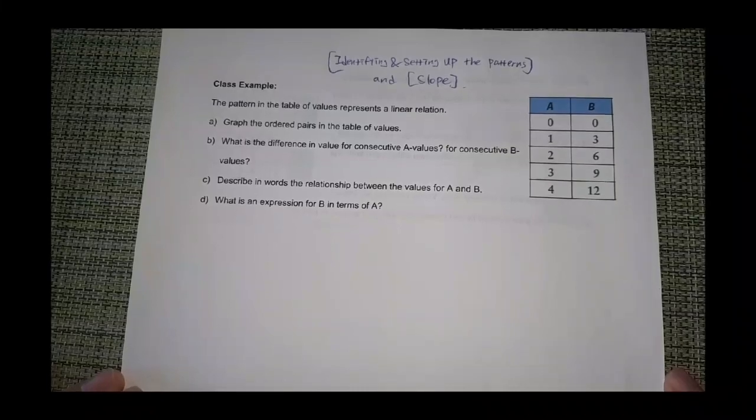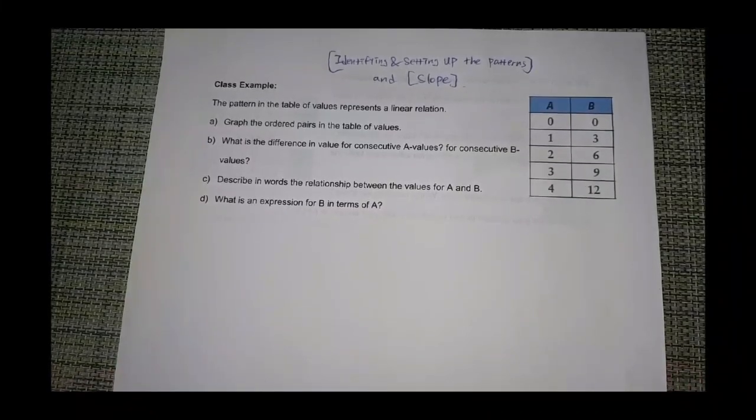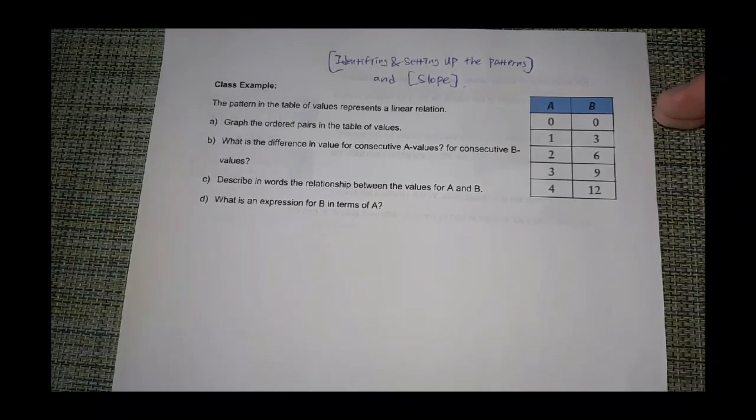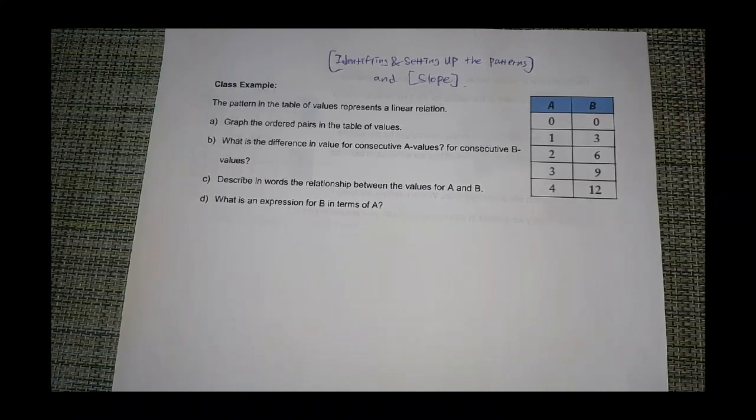Back, Math 8. Today we are going to go through a lot of stuff actually compared to the last lesson. We are going to go through number 1, identification, number 2, setting up the pattern from the table, and number 3, something that I like to call slope. When it comes to identifying and setting up the pattern, we can write it down in a sentence, describing words, and at the same time we are going to go through how we can use symbols to figure that out.